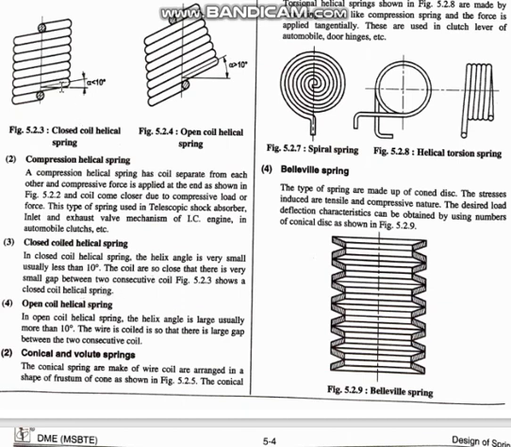In that case the coils are very close, and you remember the closed coil helical spring has less than 10 degrees, whereas open coil has more than 10 degrees, and the gap will be more. But in this picture, the gap is not visible. Maybe this is not the correct picture for representing it. Anyway, that is the difference between closed coil and open coil springs, and you remember this value of 10 degrees for the helix angle.